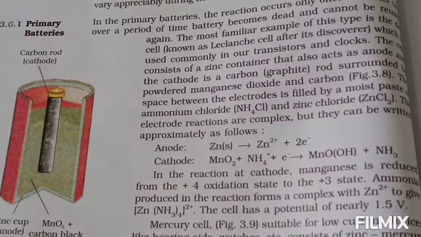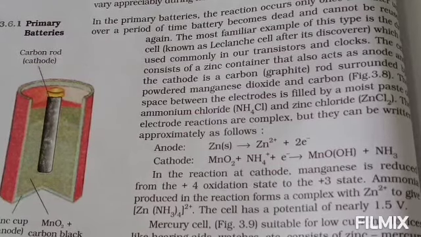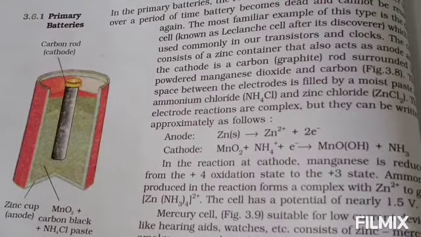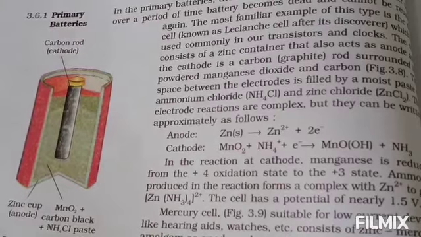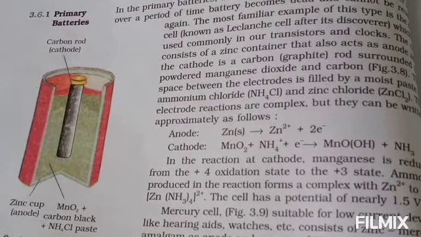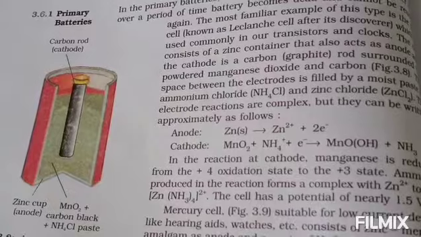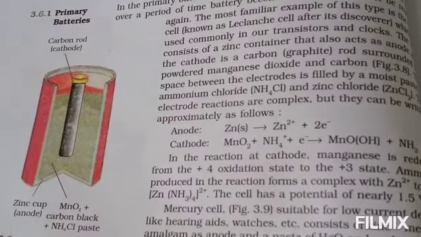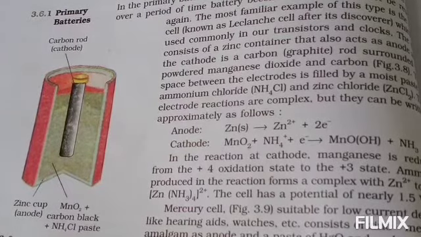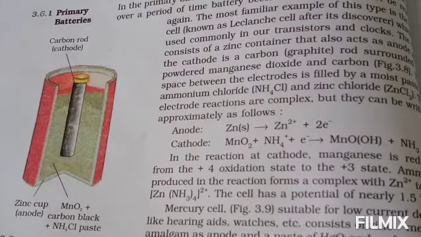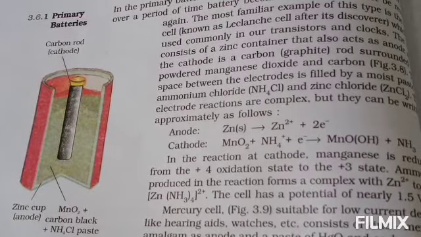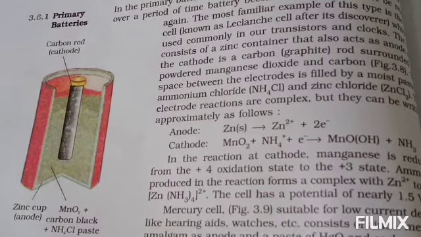And the cell has an electrode potential of 1.1 volt due to the formation of the tetraamminezincate complex. The ions present in this cell become dead. Due to that, some cells become dead even without using them. Once ammonium chloride and zinc chloride combine together to form this tetraamminezincate complex, no further reactions occur. That is why the cell becomes dead.